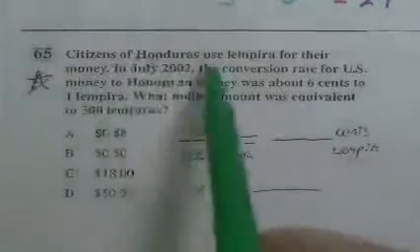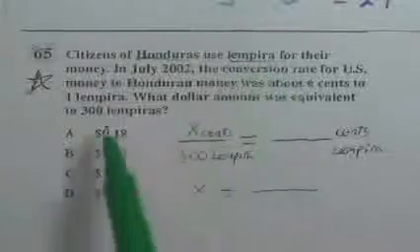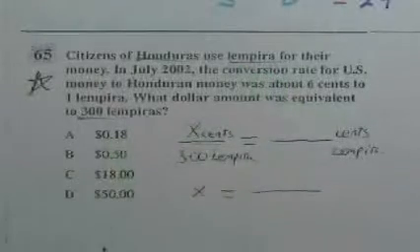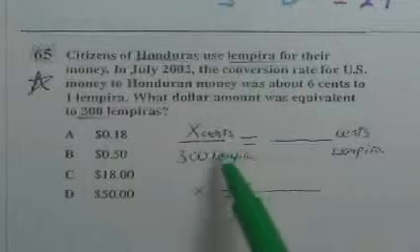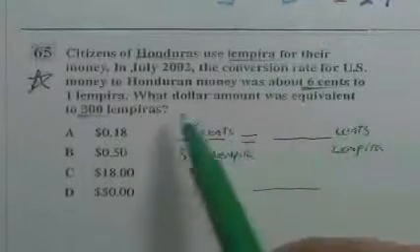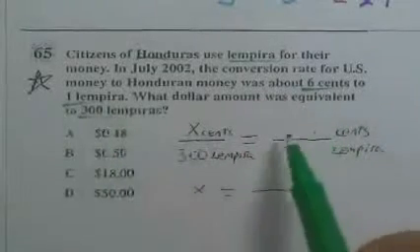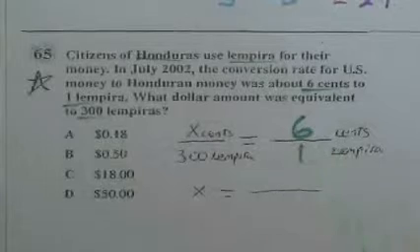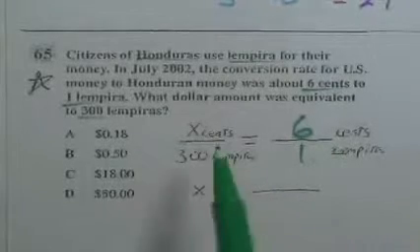Number 65, in Honduras, the money is lempira, and they want to know how much is lempira today. How many cents is that worth? Well, we're told that 6 cents is equal to 1 lempira. So now we just set this up.